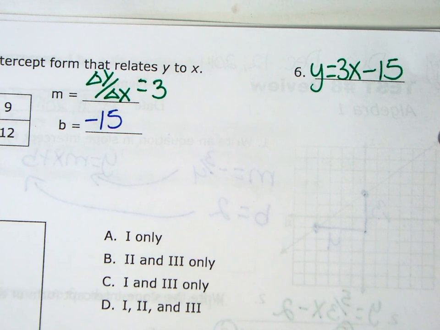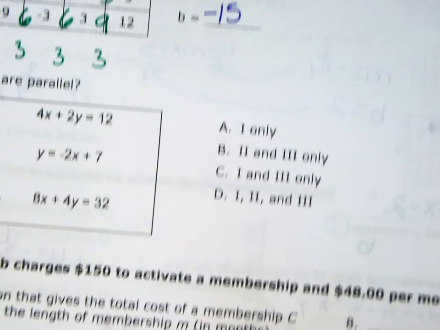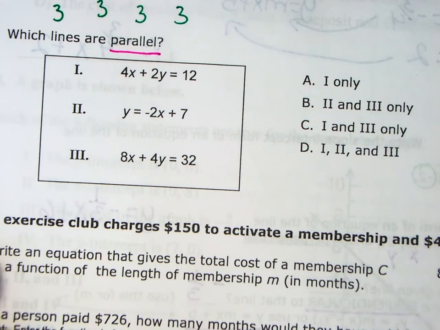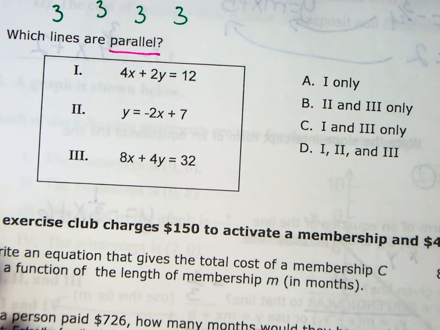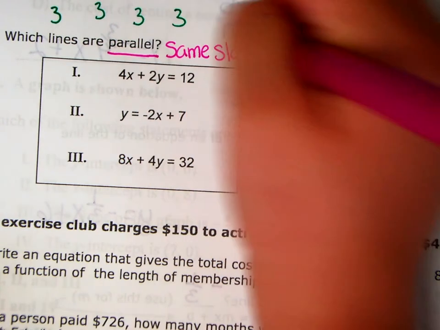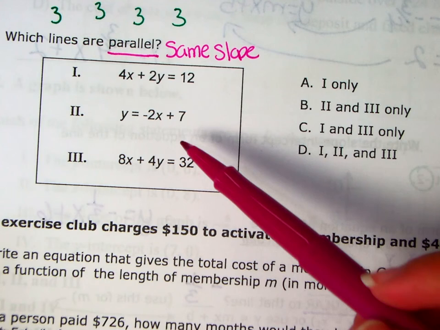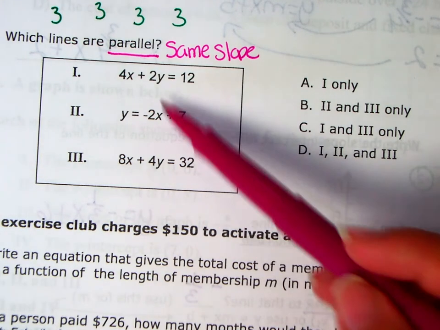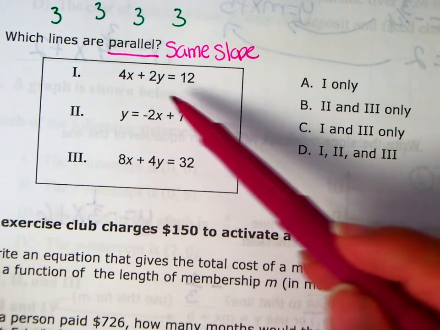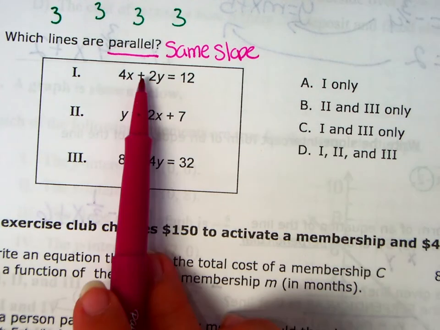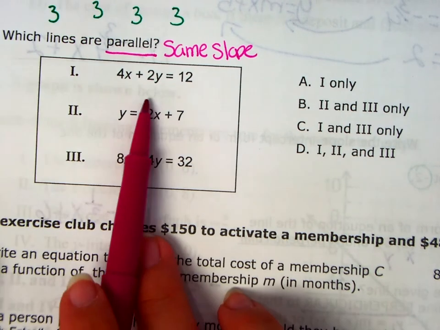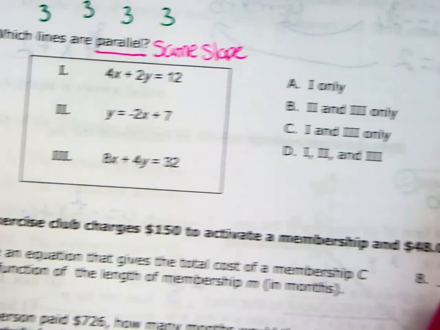Alright, ready for the next one? Now, they want to know which one is parallel. What do you know about parallel lines? Same slope. So I'm just going to write that off to the side. Now, in order to see if the slopes are the same, all 3 equations must look like that second one, y equals mx plus b, or at least have y by itself. So I need to rearrange these equations, 1 and 3, to get y by itself.